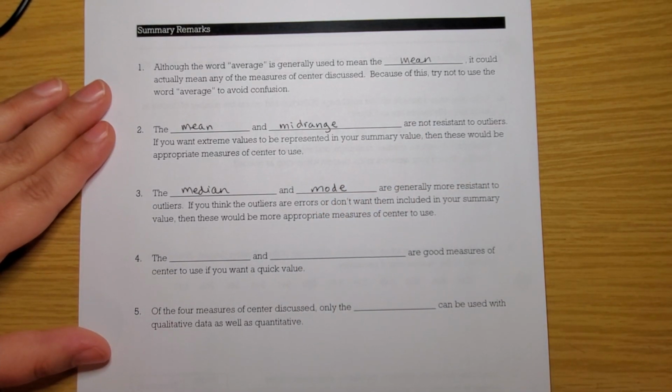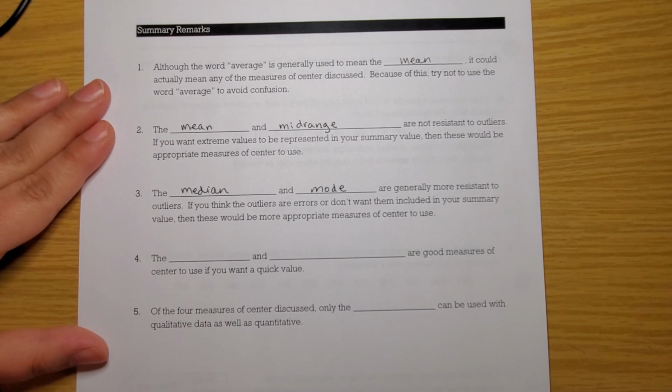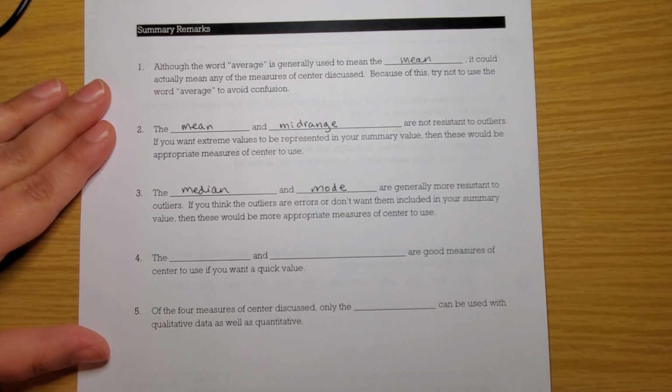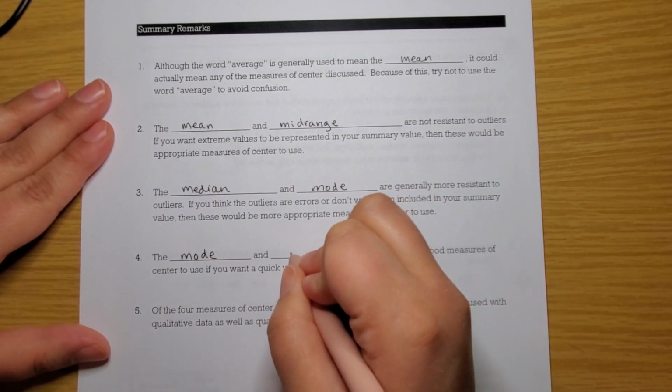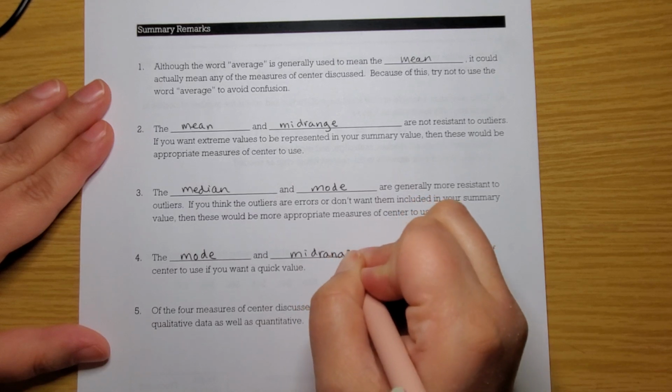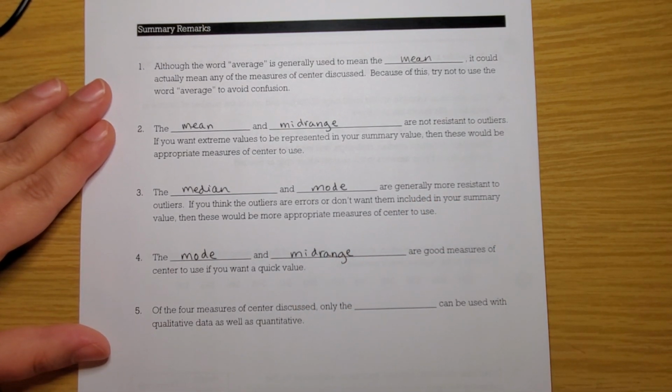So if you think an outlier might be an error in your data set, or you don't want to include the extremes, then you can go ahead and use either the median or the mode, and they will resist that outlier much better. If you're trying to find a quick result, so you're just looking around a room and making an estimate, you want something real quick, then the mode and the mid-range are good values to use because the mode, you just look around and see what's most common. And the mid-range only deals with the two extremes, the highest and lowest. So once you identify those, it's a pretty easy formula.